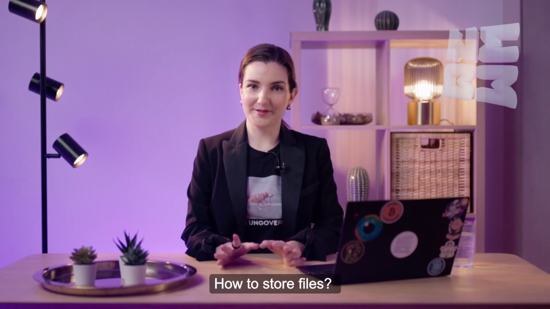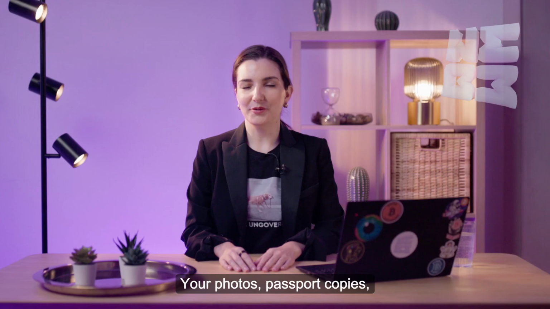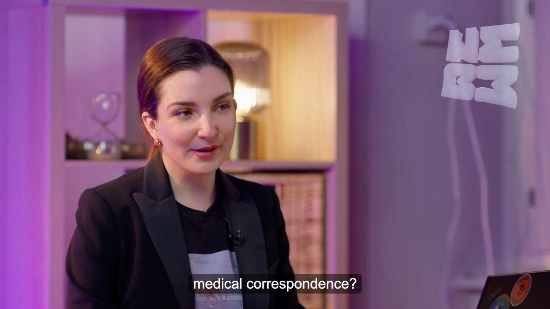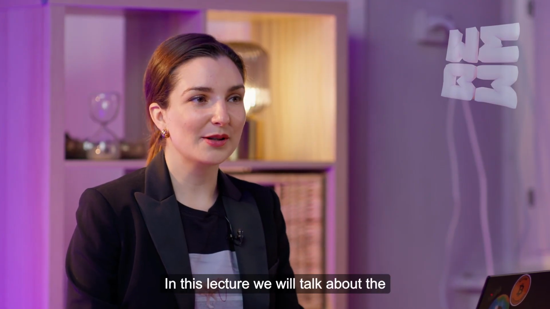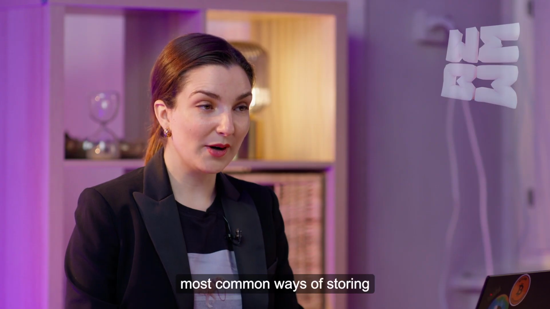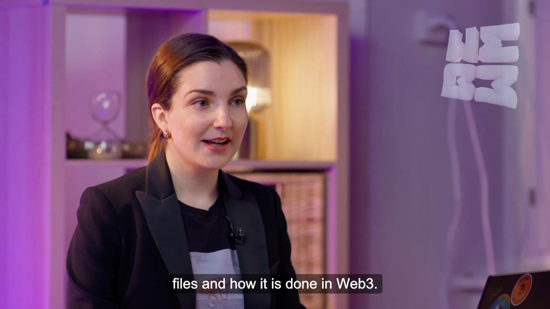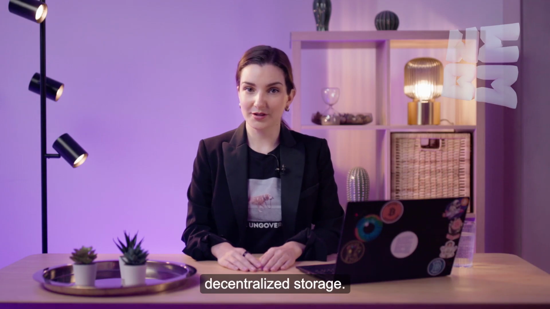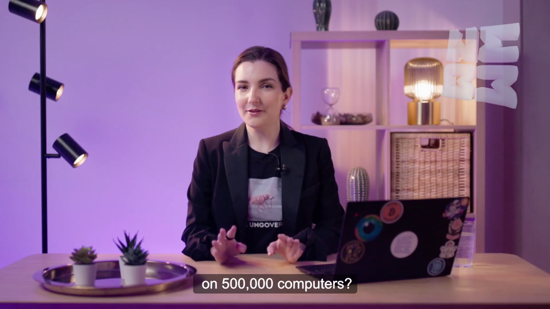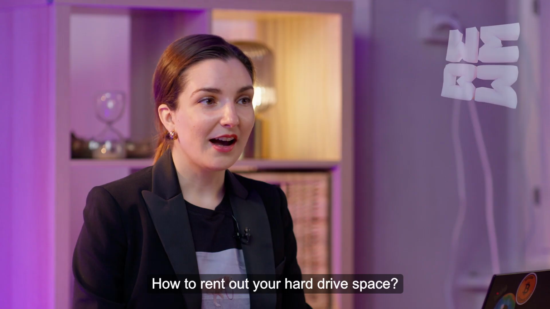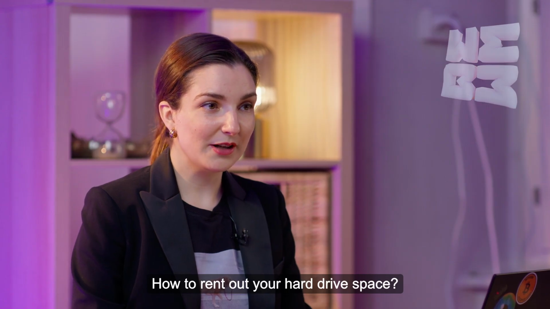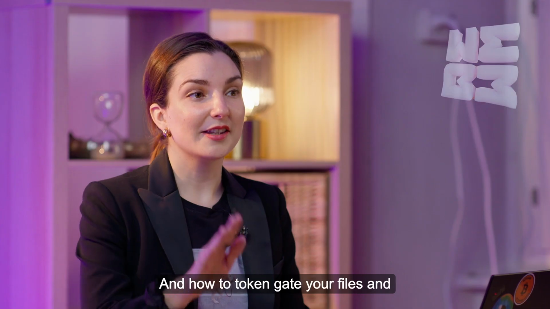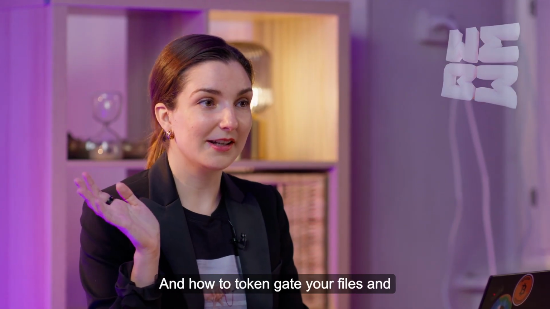How to store files. Do you know how your files are stored? Your photos, passport copies, tax declaration, your email, medical correspondence? In this lecture, we will talk about the most common ways of storing files and how it is done in Web3. You will learn what is decentralized storage, how can files be stored on 500,000 computers, how to rent out your hard drive space, how to send files without any registration, and how to token gate your files, and much more.